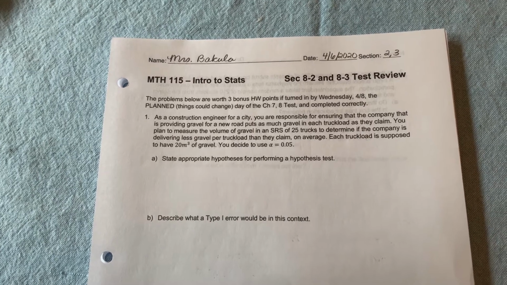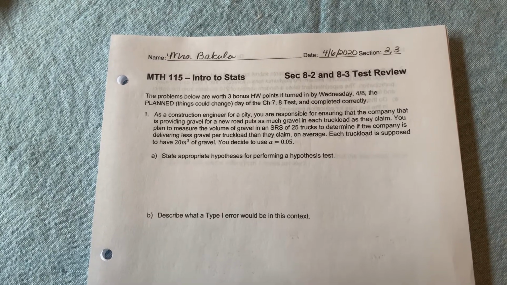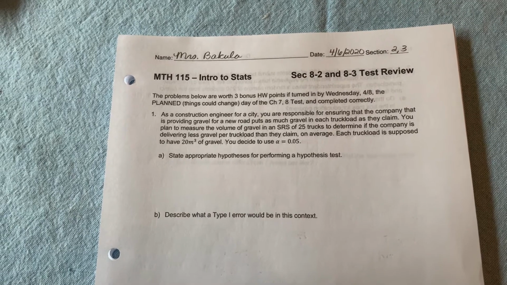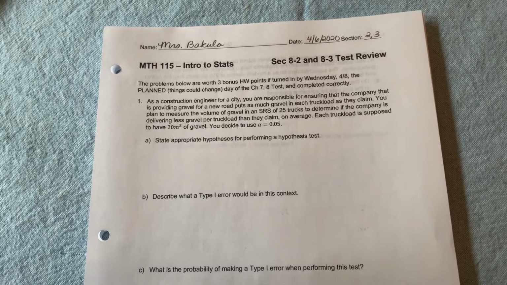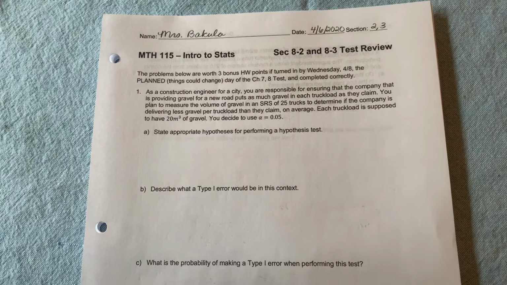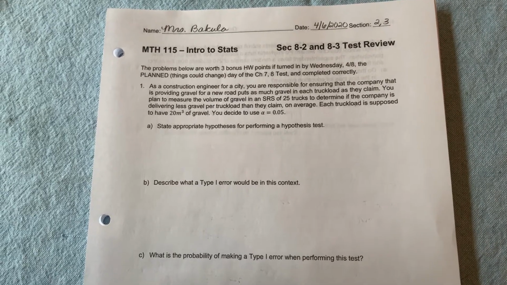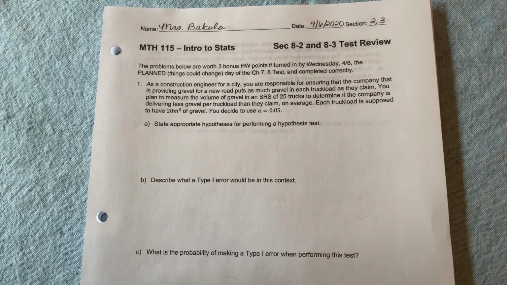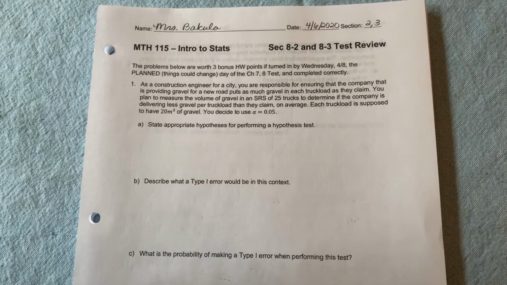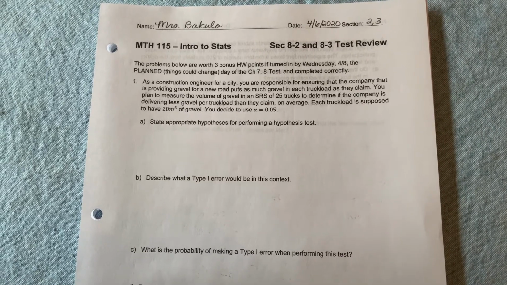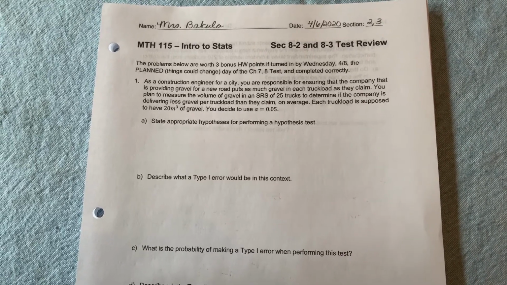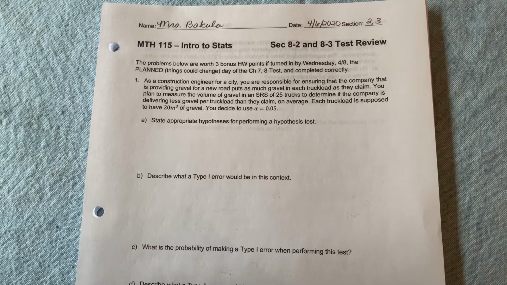Okay, guys, so we're moving on to the section 8-2 and 8-3 test review. So remember, section 8-2 was really explaining what hypothesis tests are, and then it talked about the type 1 and type 2 errors. So this first problem kind of focuses on that. Again, these problems are worth 3 bonus points if you turn them in by Wednesday the 8th.